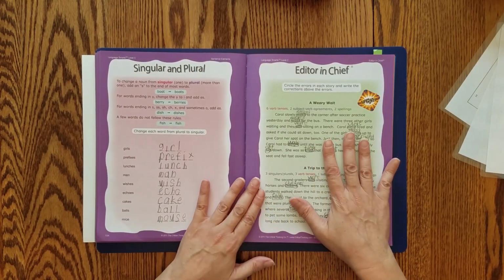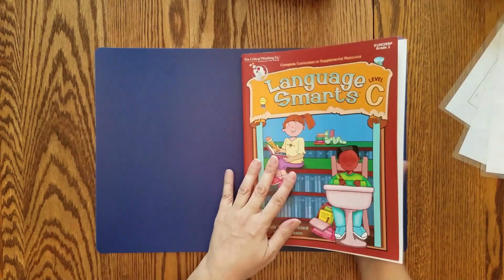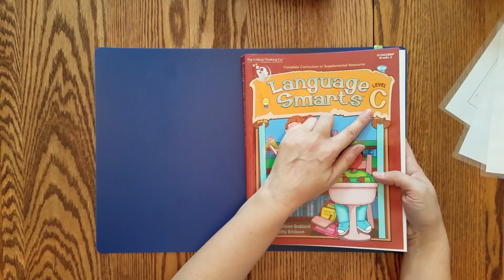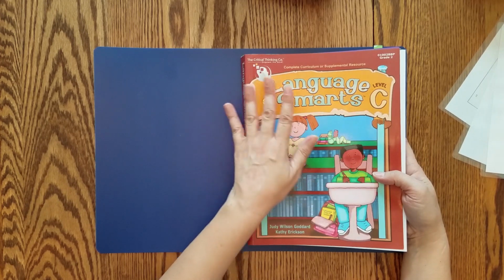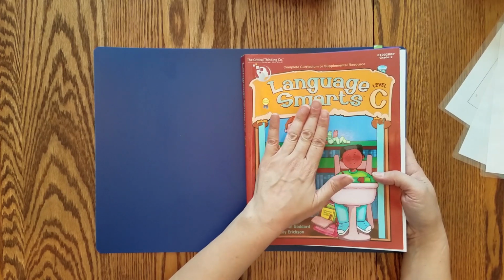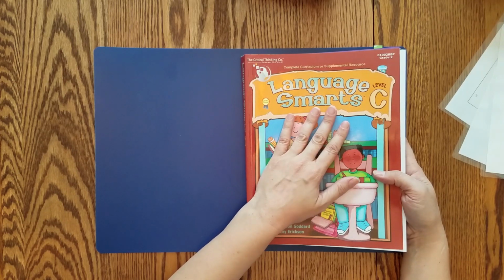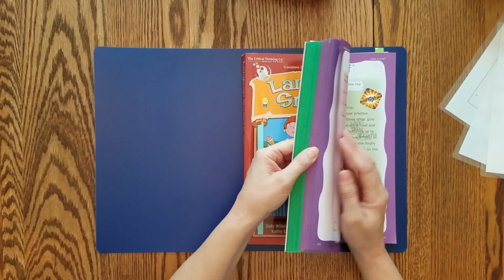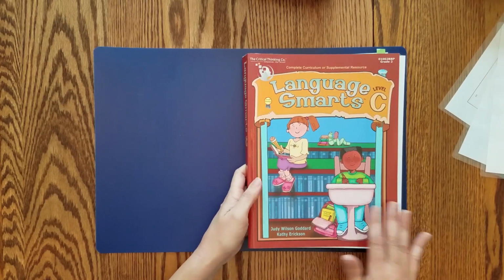I actually have level D, which is 3rd grade, and I know they have a level E, 4th grade as well. So I don't know if they have anything above that right offhand, but I just haven't felt like we've outgrown this one, so that's why I keep working in it. And when I feel like we have, we'll just go to the level D. So there's that one.